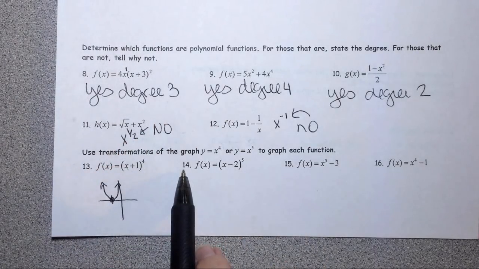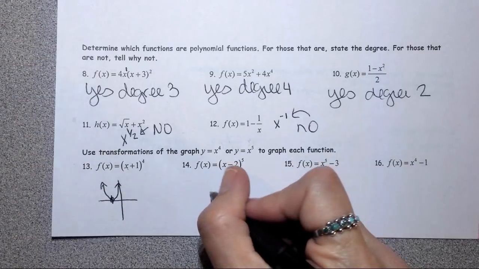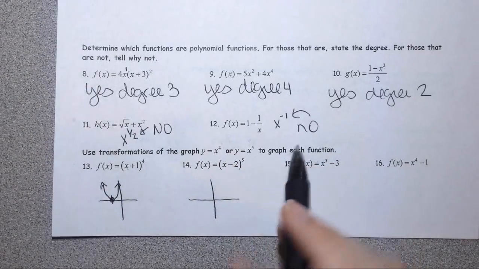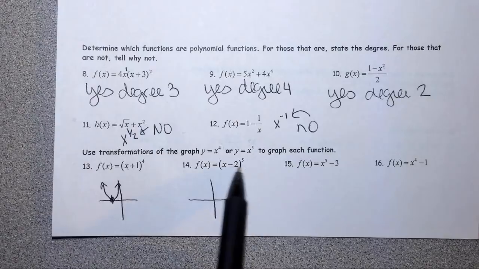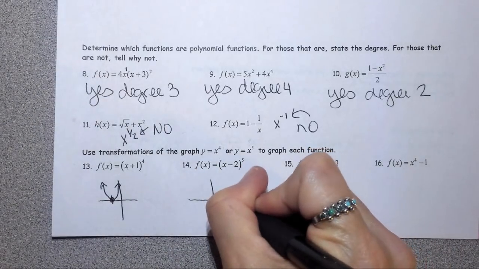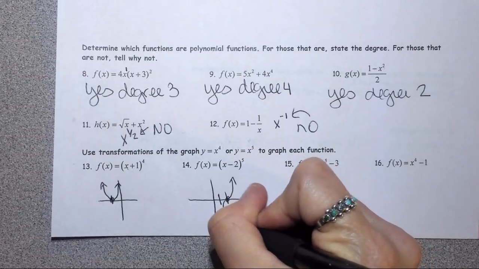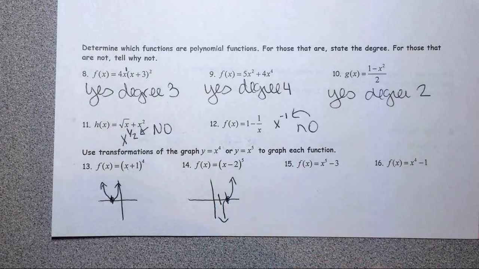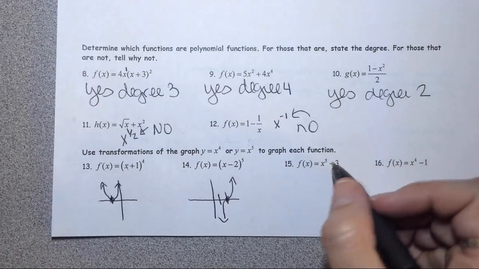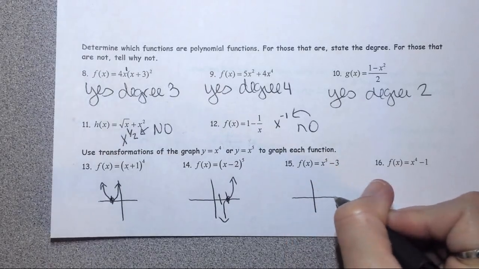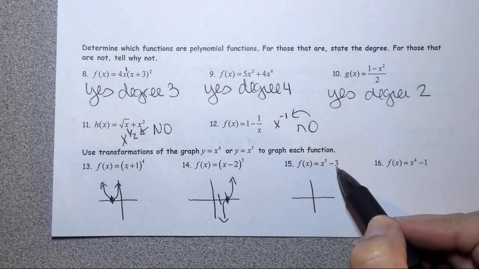On number 14, it has an x minus 2 in parentheses. Again, that means I'm going to have a horizontal change, but I'm going to do the opposite because it's in parentheses, so I'm going to go right 2. 5 is an odd powered function, so it's going to look with a right arm up and a left arm down.